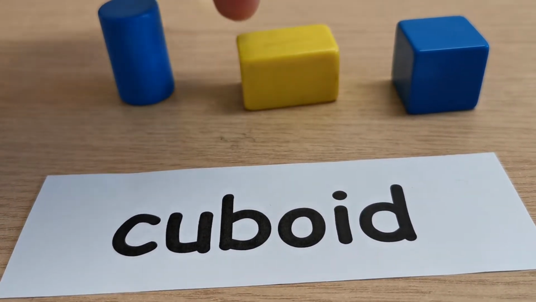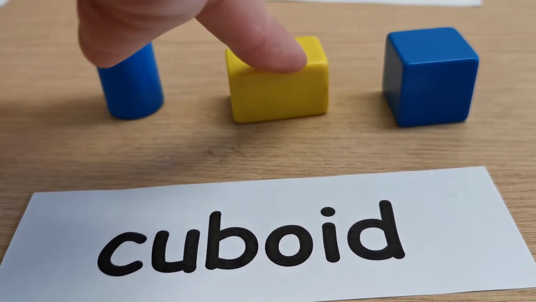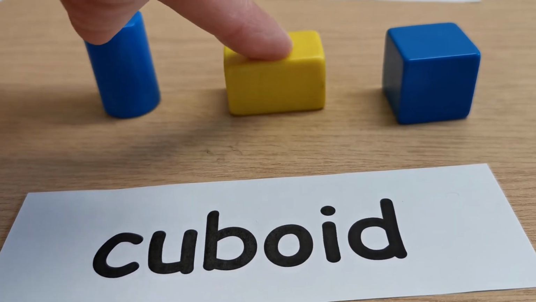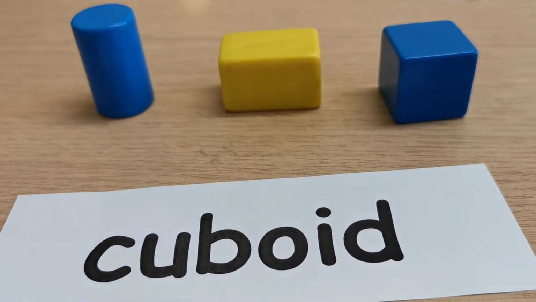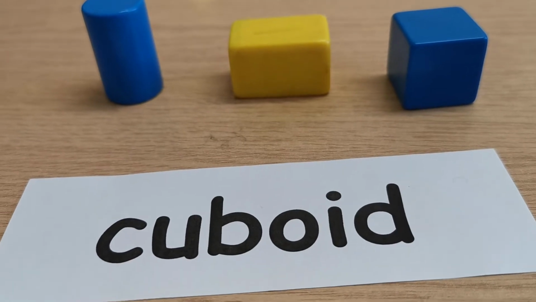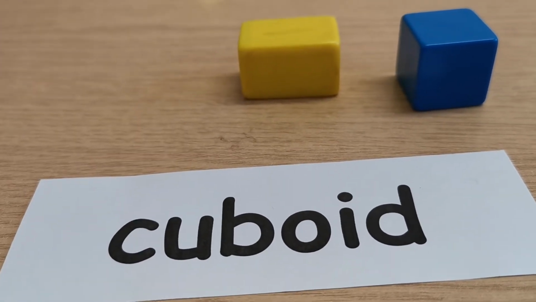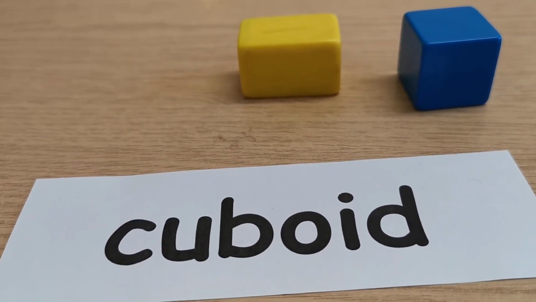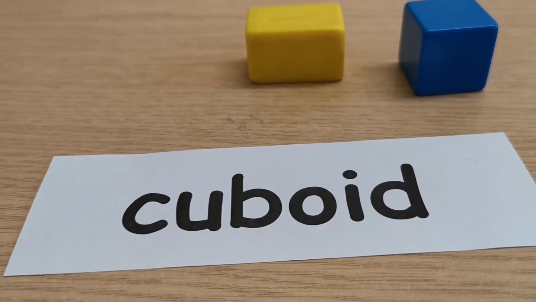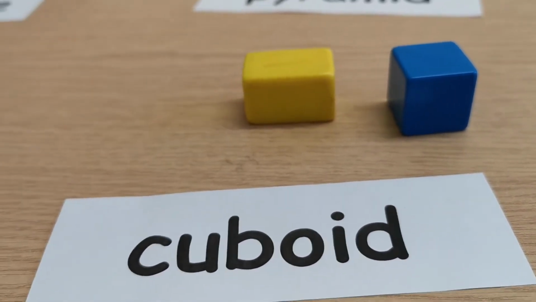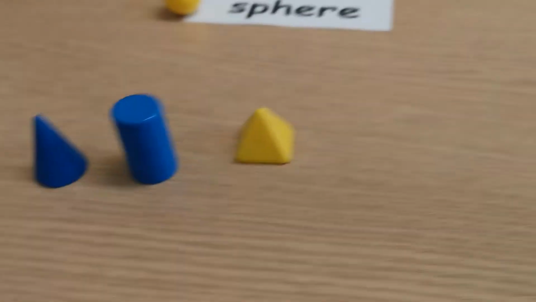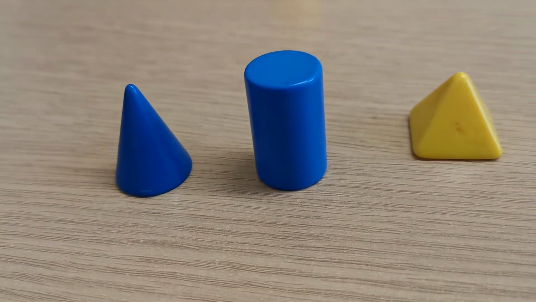Did you point to this one here? That one, the yellow one in the middle? If you did, give yourself a pat on the back. Well done. That is the cuboid. Okay, next one then. Let's have a look. I moved one of the shapes. I'm going to move that one. All right, let's have a look at these 3 shapes here.